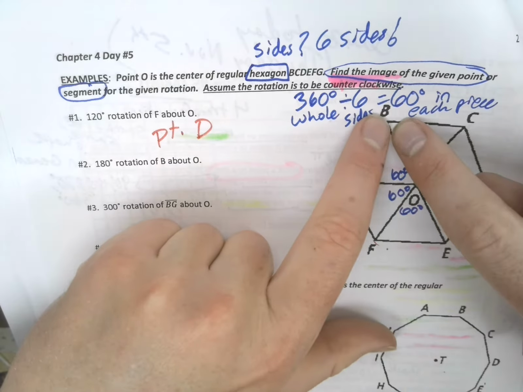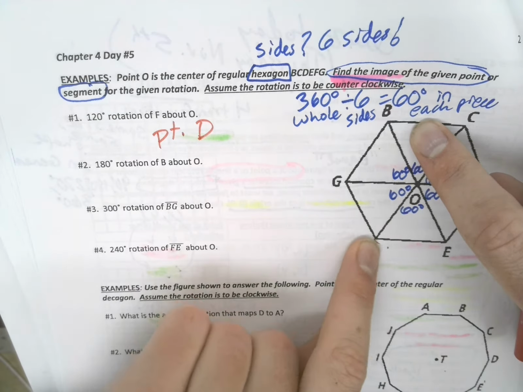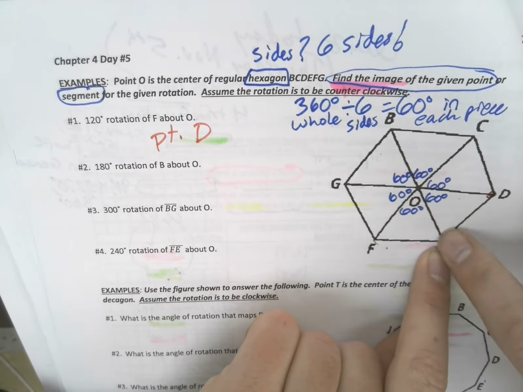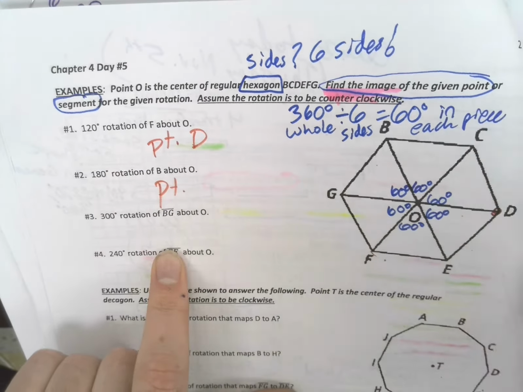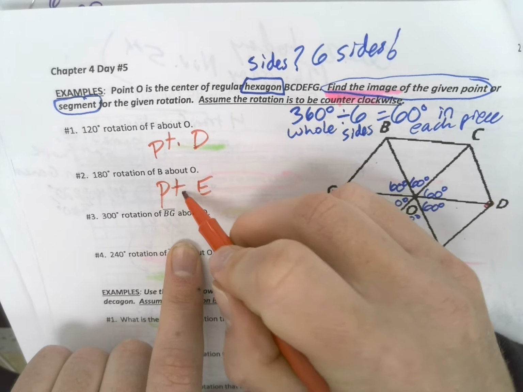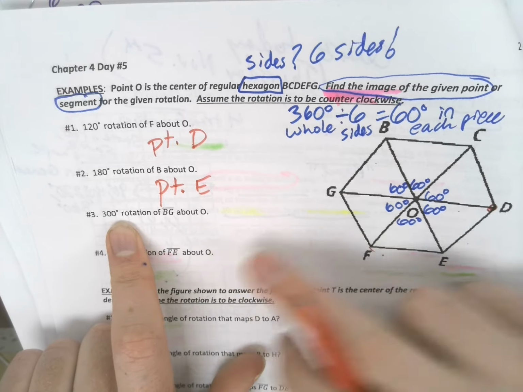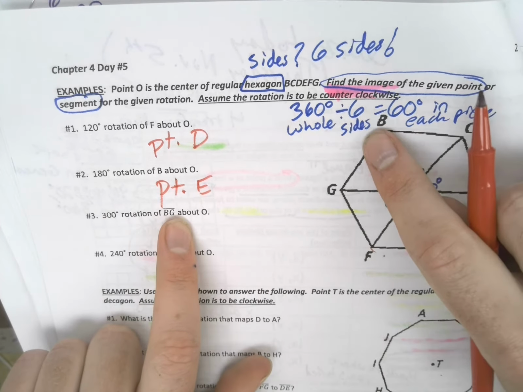Try this one, 180 degrees of B. So we start at B and we rotate 60, 120, 180. Yep, we jumped all the way to the other side. That's point E.